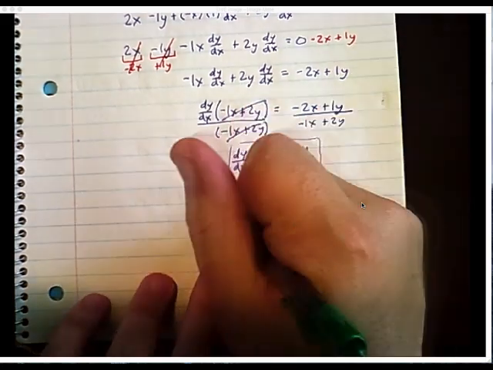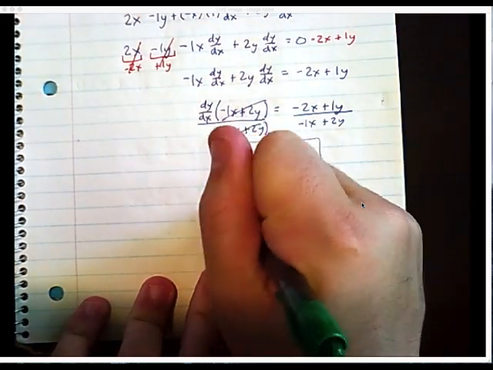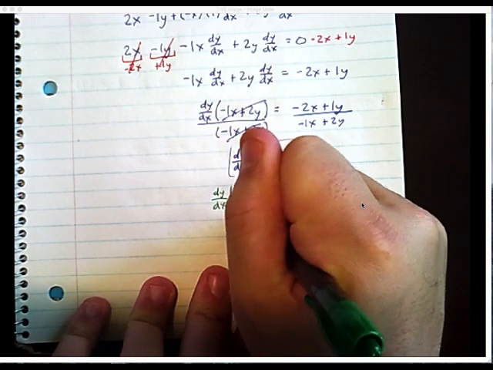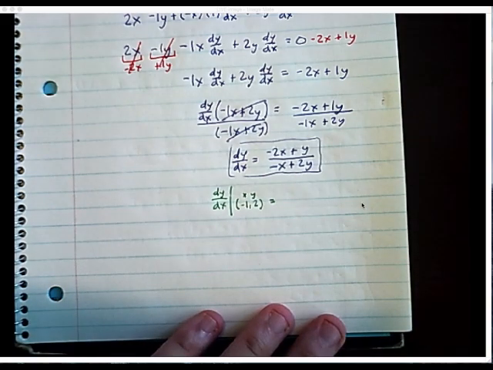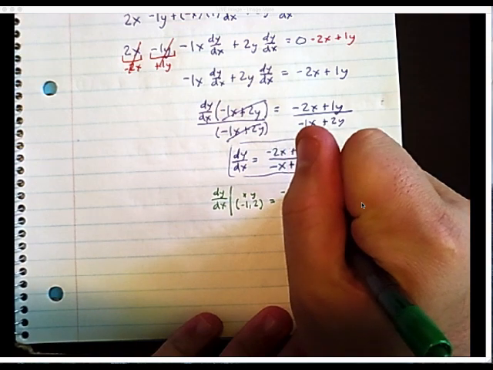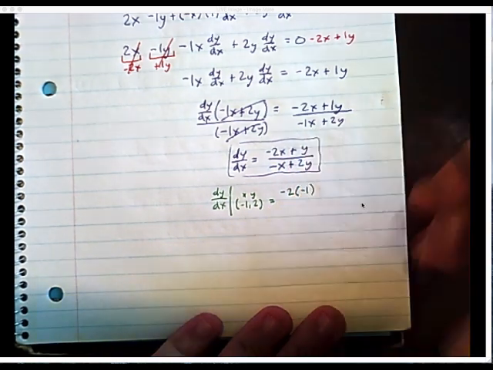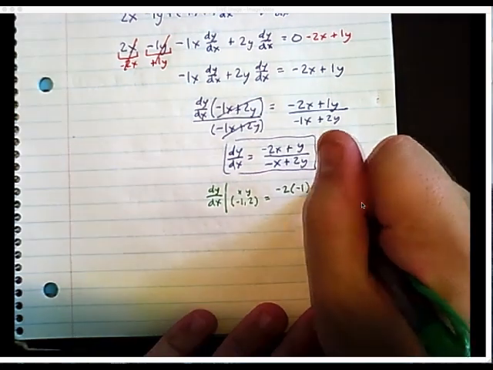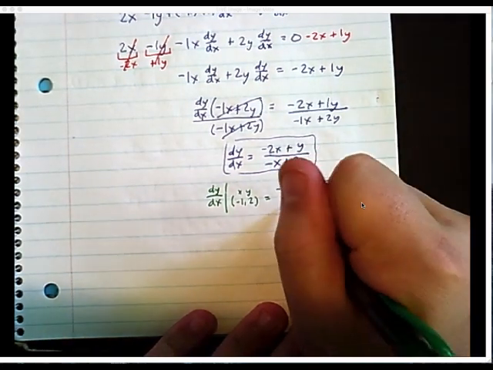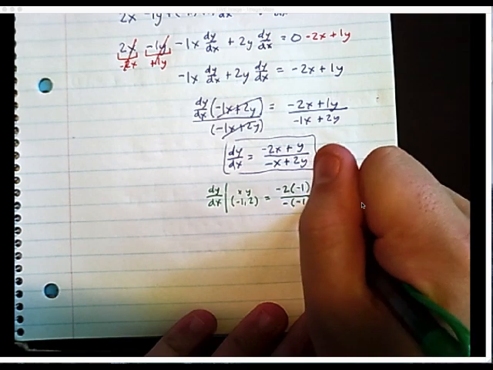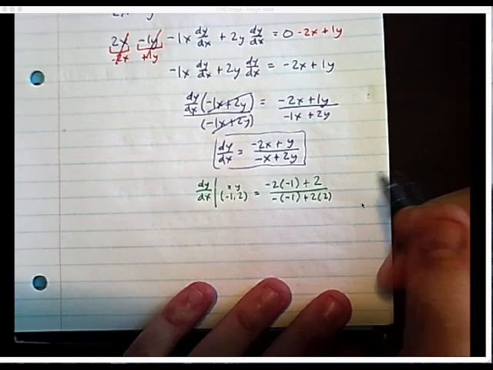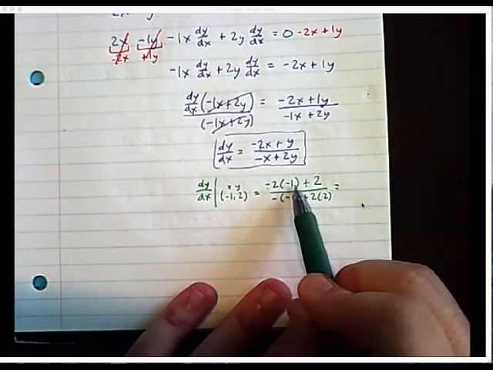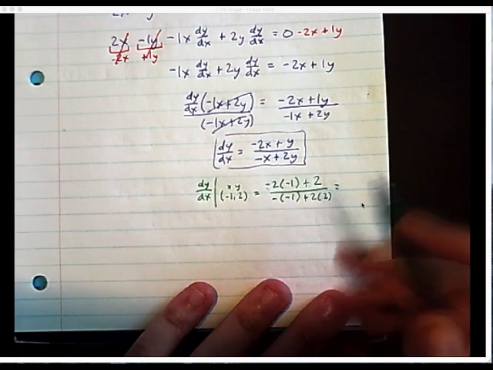So now, to figure out the derivative at the point negative 1, 2, all I'm going to do there is, everywhere I see an x, I'm going to plug in negative 1. Everywhere I see a y, I'm going to plug in 2. So negative 2 times negative 1, just kind of plugging and chugging here, plus the y value of 2 equals negative 1, plus 2 times 2. I'll just simplify correctly. Negative 2 times negative 1 is positive 2, plus another 2 is 4.